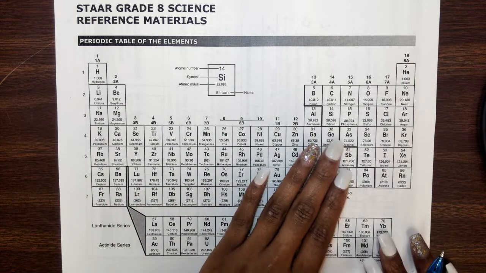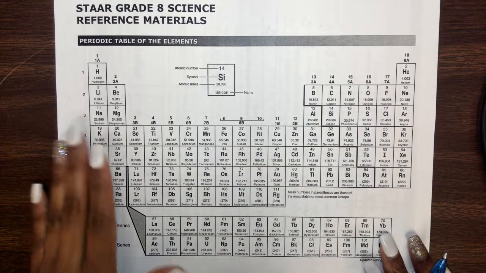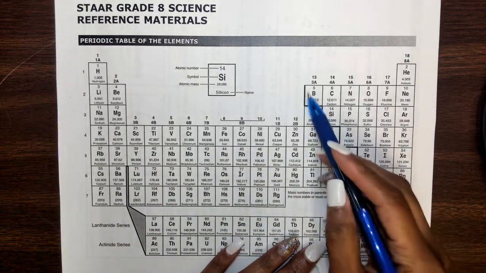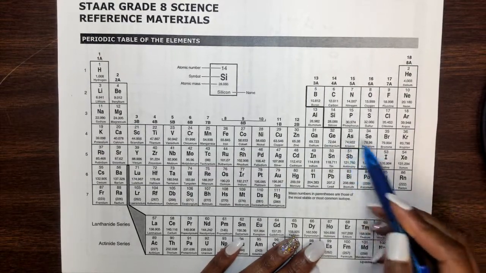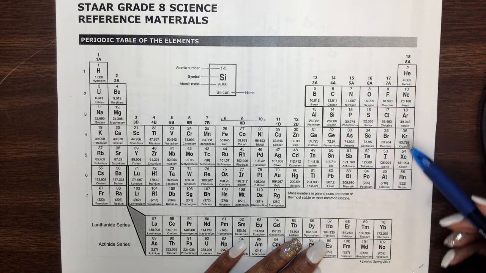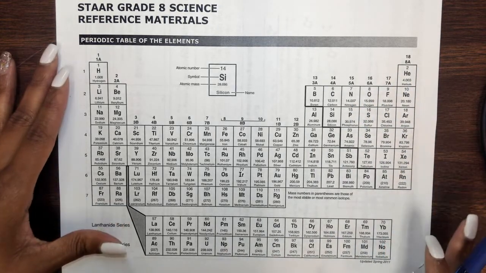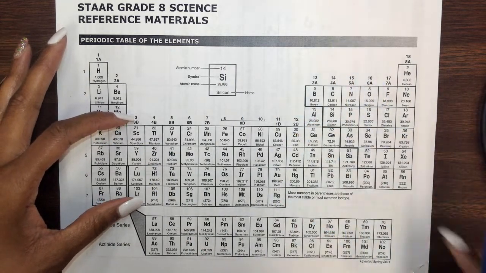So we know that all of our metals are to the left. Alright. Our metalloids are right here along the staircase. And then our non-metals are right here. Okay? So we already know that. We don't really deal with this middle section. These are the transition metals.